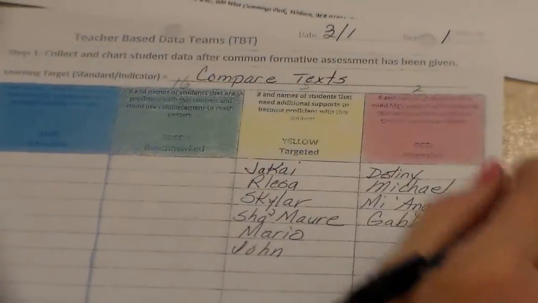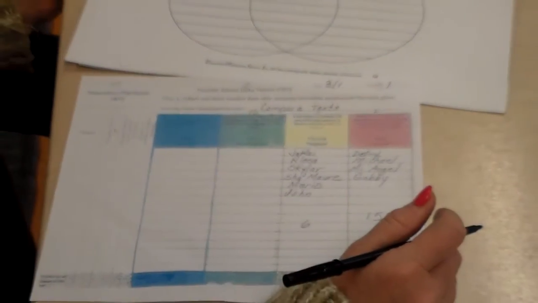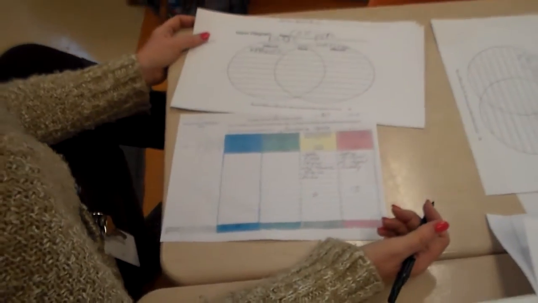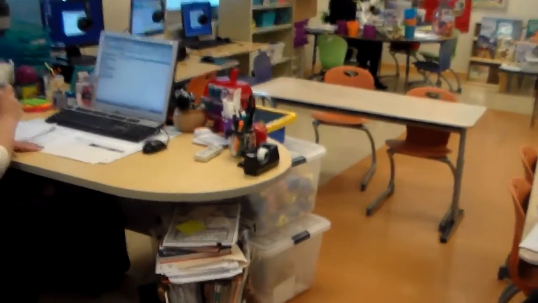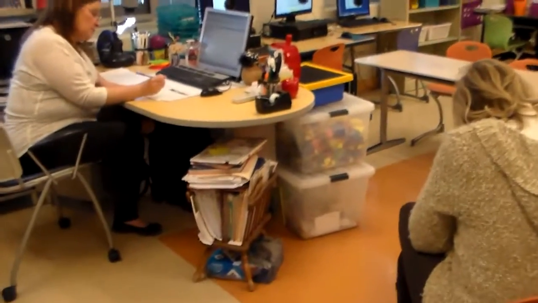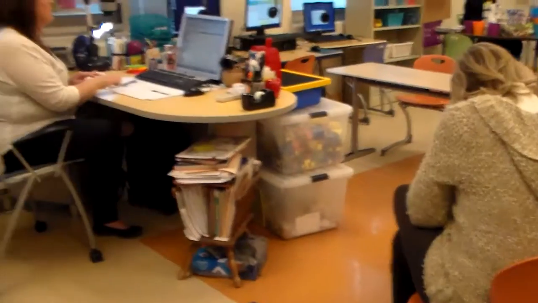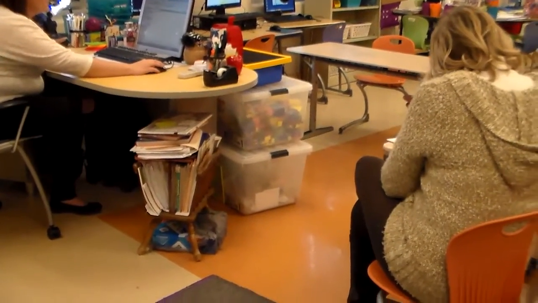So we should go ahead and show them how we do it. Sometimes we sit and just do the one sheet together. It just depends, we have the luxury of time this time. Do you have any blues or greens? None. Okay, so you had 21 take your assessment, and you have 21 that were yellow or red. Correct. So then what we'll do is we'll initiate the TBT process in the system.